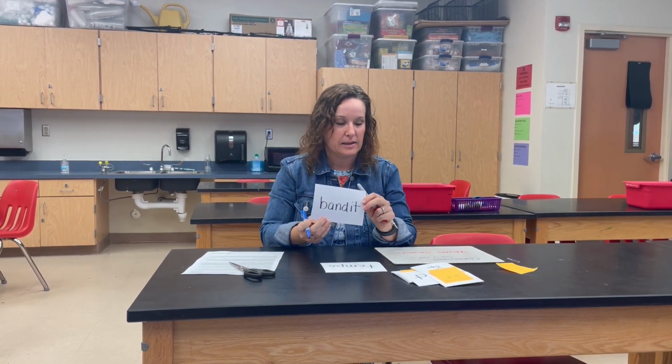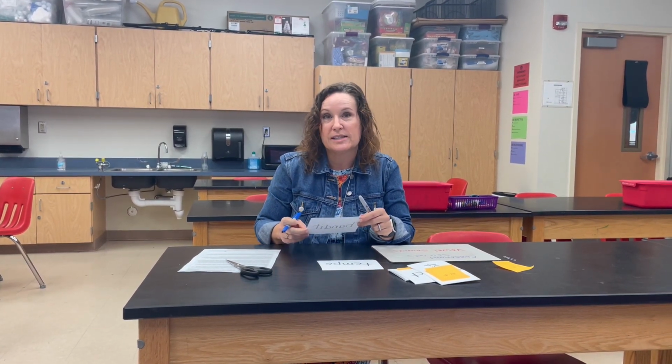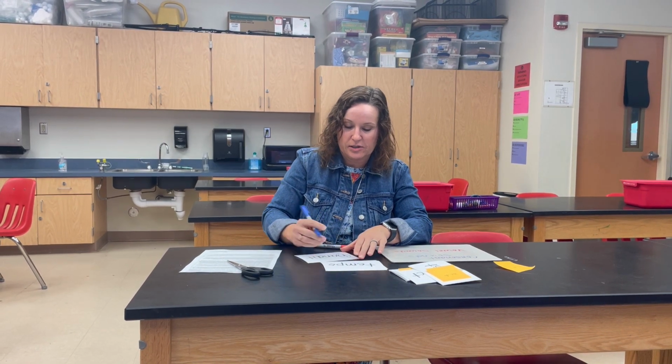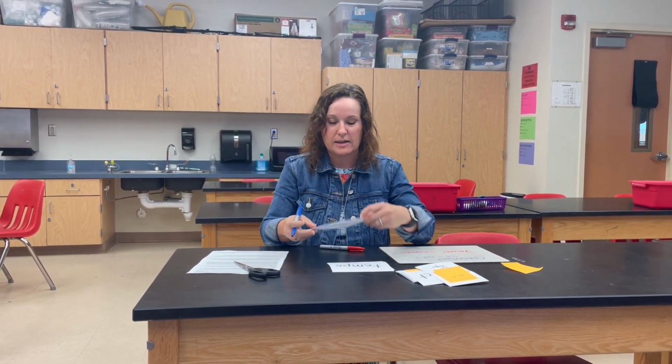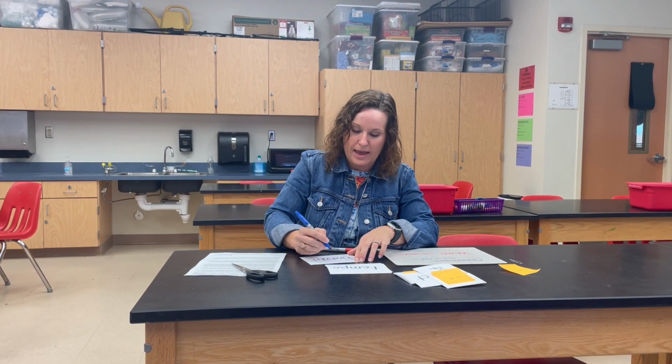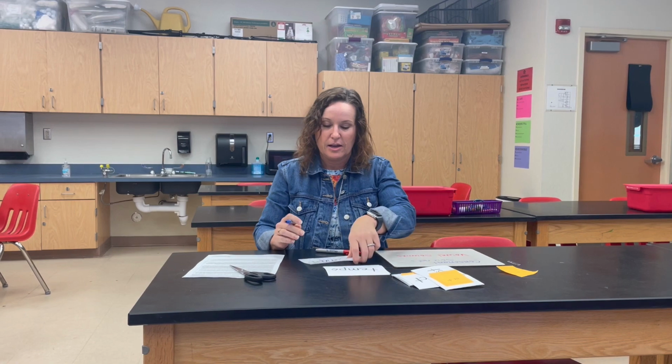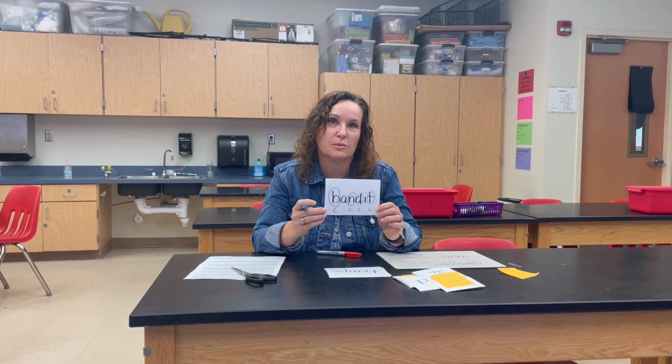In the word bandit, I'm going to use my blue marker and I'm going to circle the sounds that are consonant sounds. So in bandit, I hear a B that's a consonant. I'm going to circle it with a blue marker and I'm going to put a C underneath it. I hear the N sound, so I'm going to circle my N and put a C under it. I hear 2 more sounds that are consonants. I hear a D and a T. So right now you can see in my word bandit, I've coded all of my consonants with blue circles and a C underneath them.